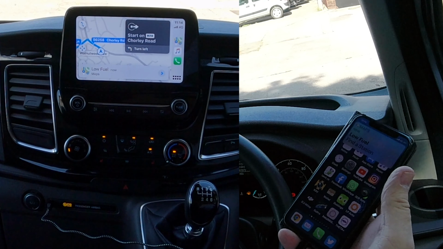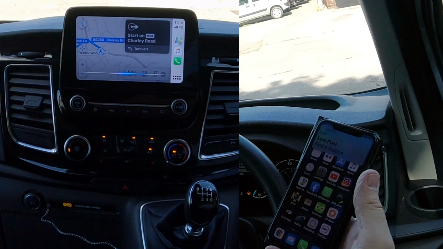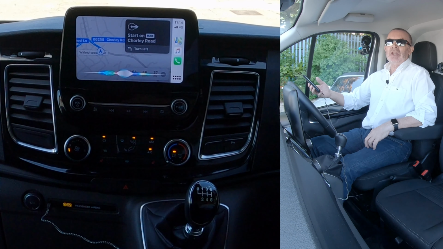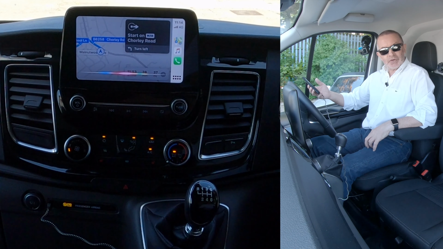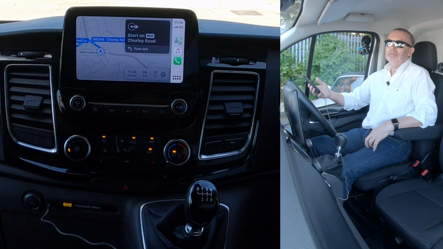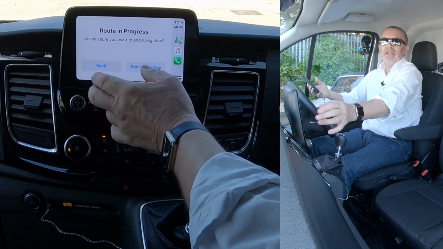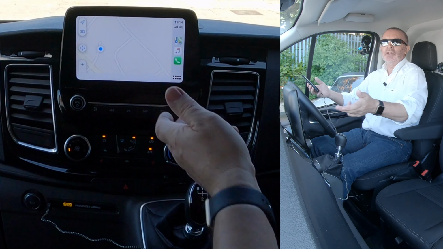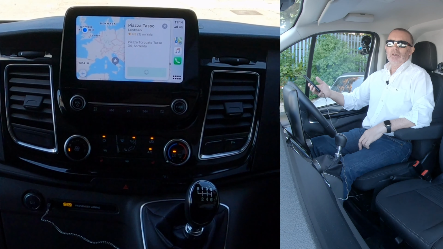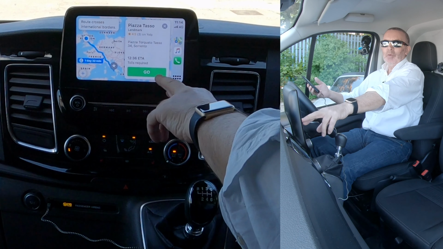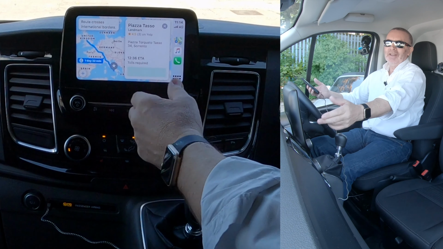Hey Siri, navigate to Piazza Tasso, Sorrento. Getting directions to Piazza Tasso. Now it's asking me if I want to end navigation because it's already got one. So I just end navigation. There you go. Piazza Tasso, Sorrento.